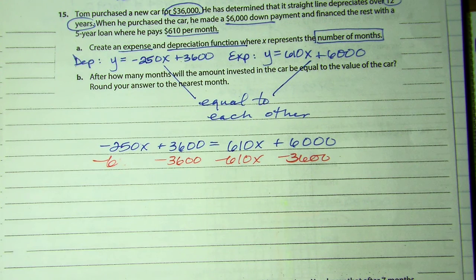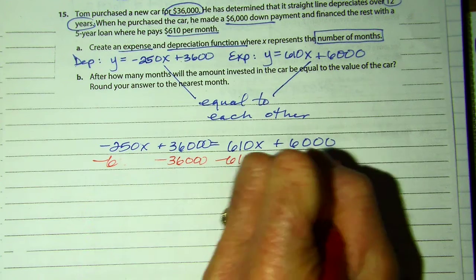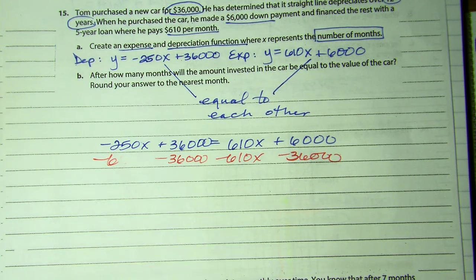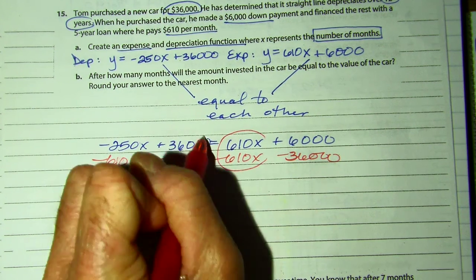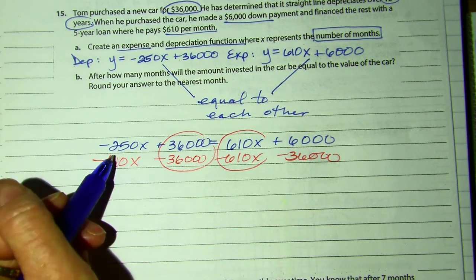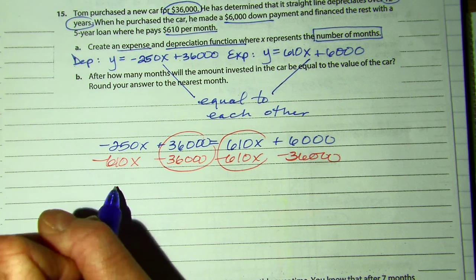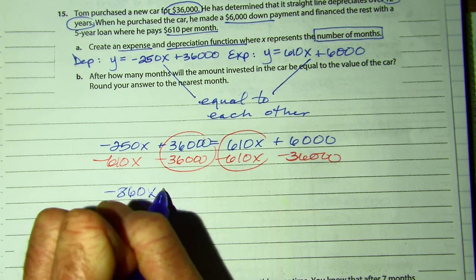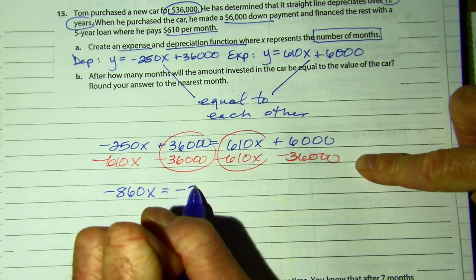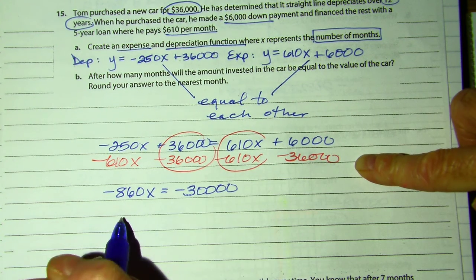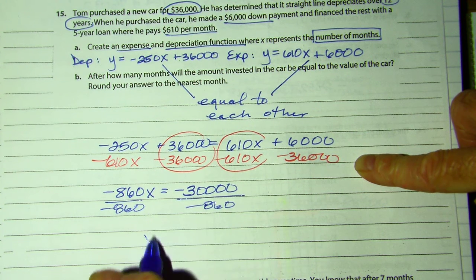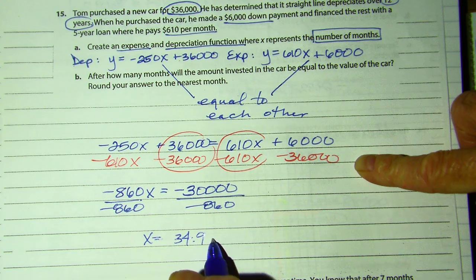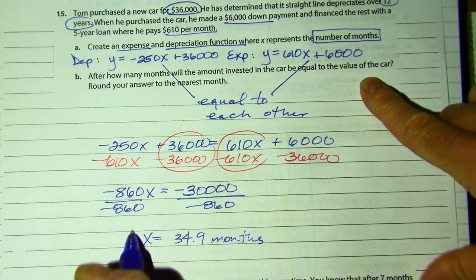Oh, sorry. This should be 36,000. Up here, this equation should be 36,000. My bad. 610x. So this is gone and this is gone. If I subtract 250 minus 610, I get a negative 860x. 6,000 minus 36,000 is negative 30,000. And if I divide both sides, I get x equals 34.9. And remember, they told us x is in number of months.